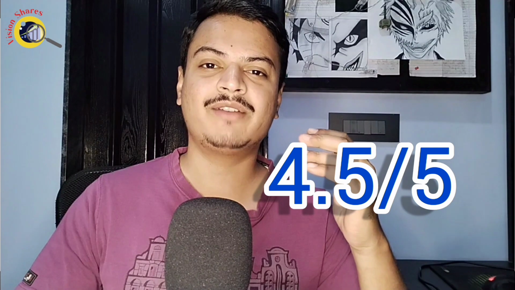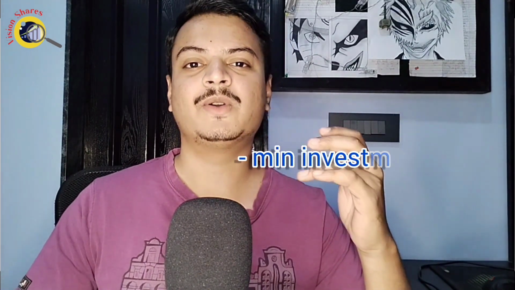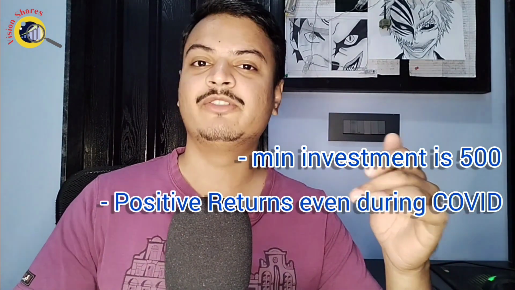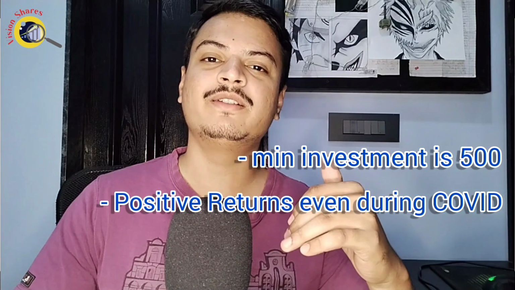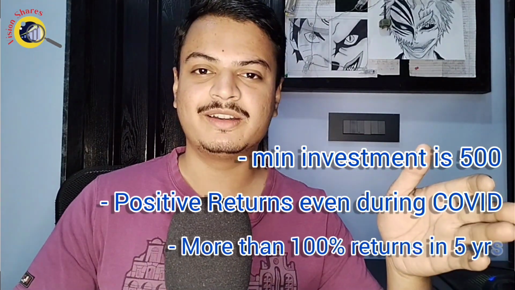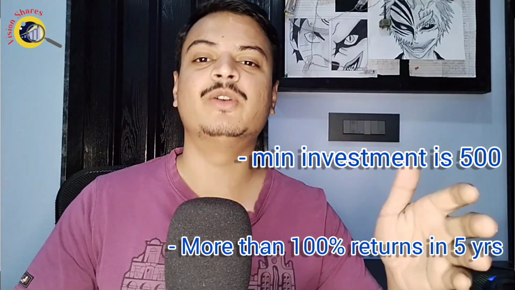For an ELSS mutual fund, Quant Tax Plan seems very good and definitely worthy of the 4.5 rating. So 4.5 out of 5, I would give this, because the minimum investment amount is 500. It has given positive returns all over these years, including COVID, and 100% returns in 5 years is actually very good.